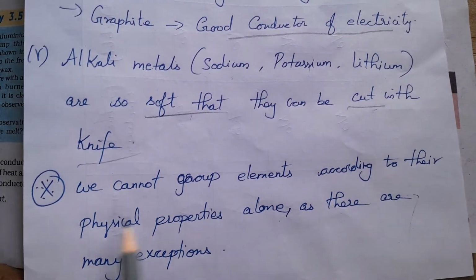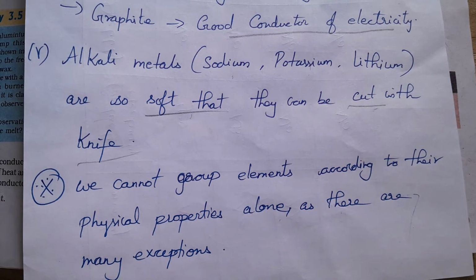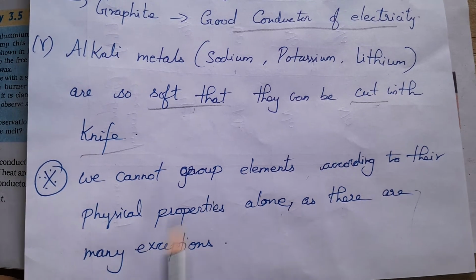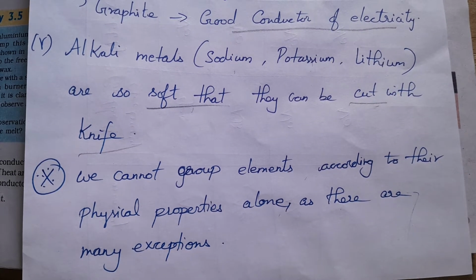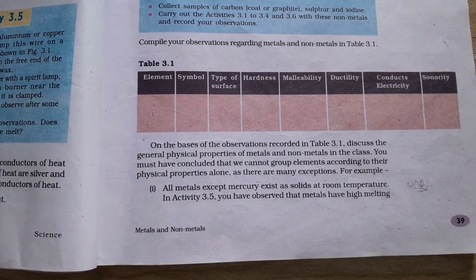So what is the conclusion from this? We cannot group elements according to physical properties alone. By looking at iodine, since it is lustrous, we cannot group it under metals. Some exceptions are there. So we cannot group the elements according to their physical properties alone, as there are many exceptions.